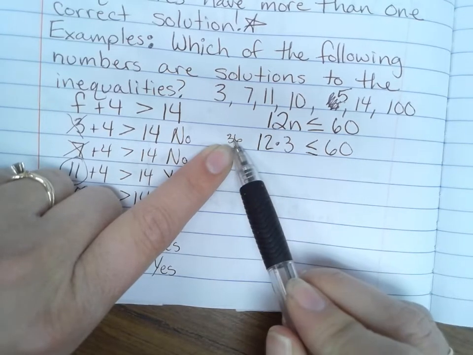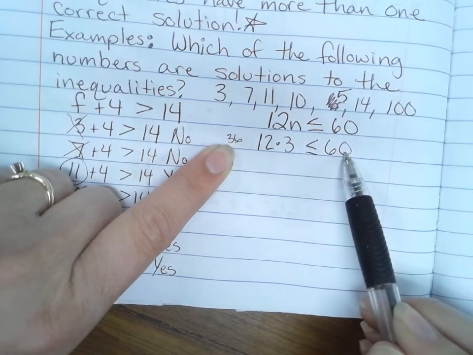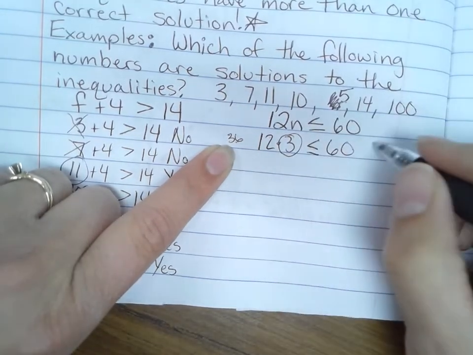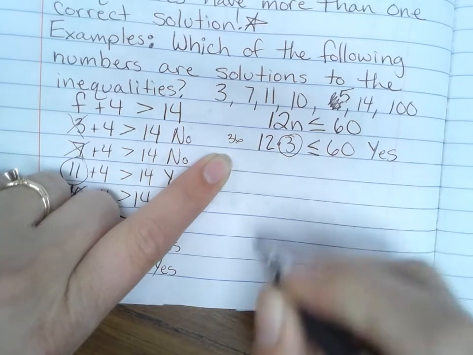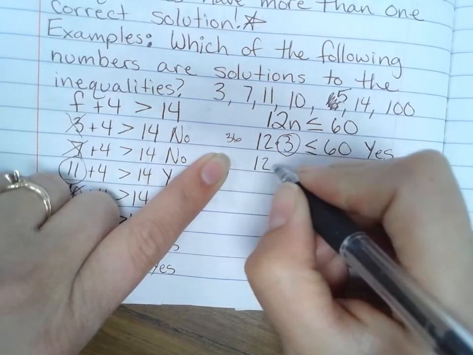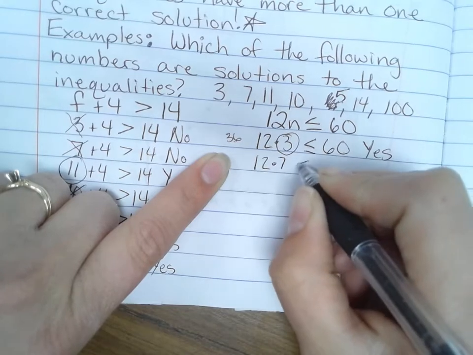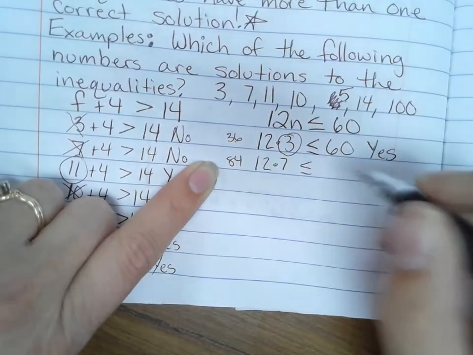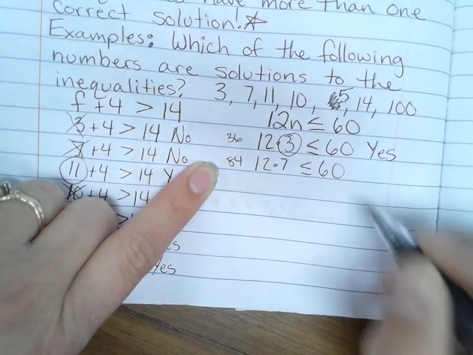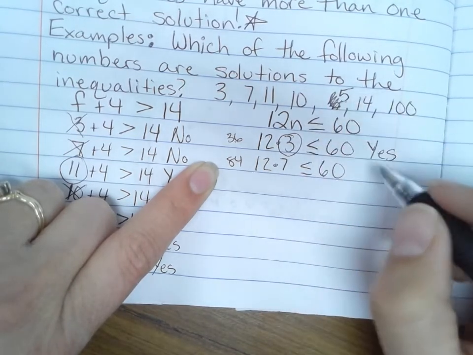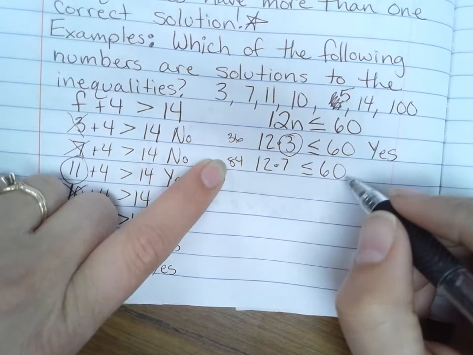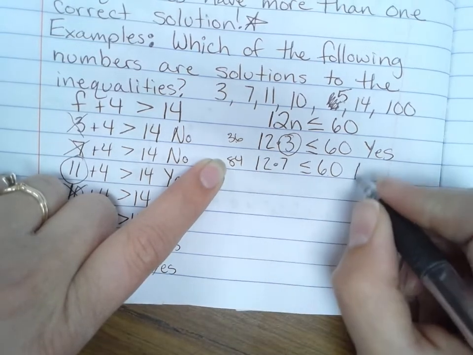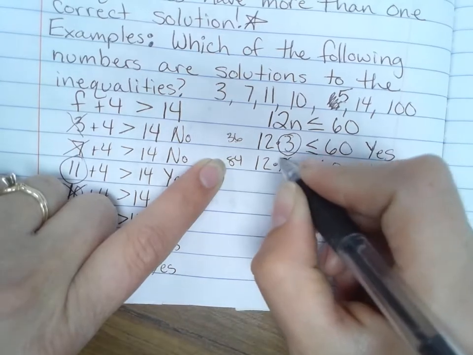Is 36 less than or equal to 60? Yes. So this is a solution. Let's try 7. 12 times 7 is 84. 84 is not less than or equal to 60. So, no, this is not a solution.